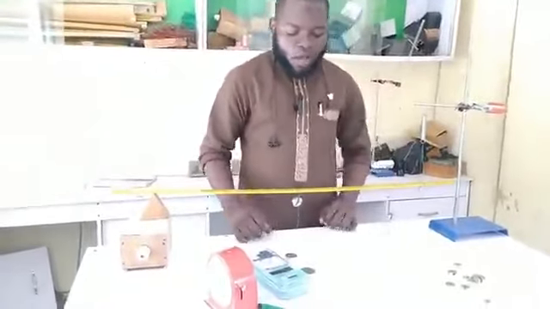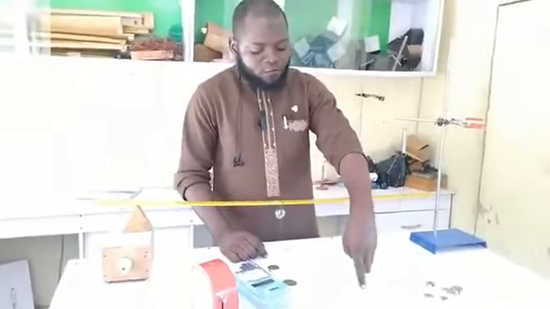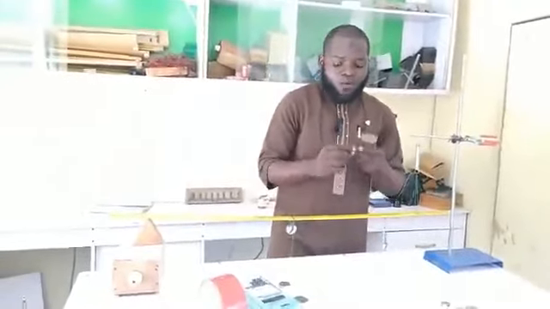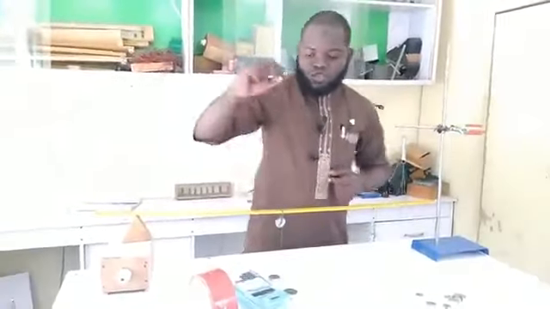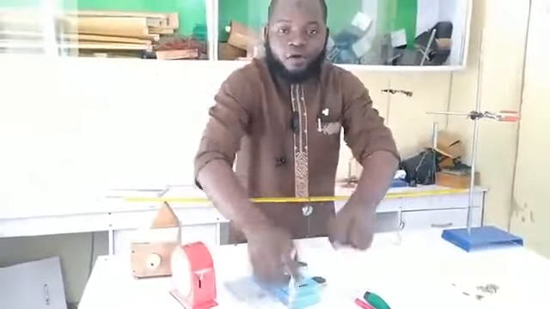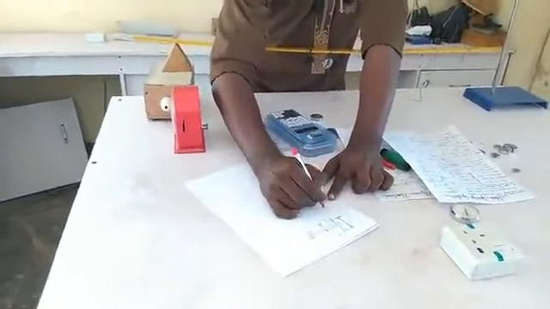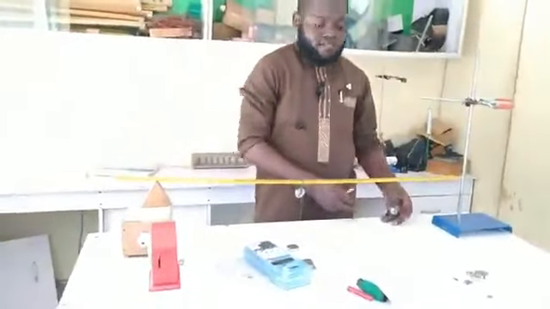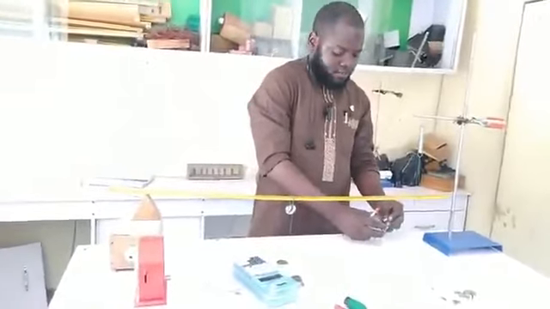So let's see how we're going to go about the practical now. We're asked to add a mass of 20 gram to the mass labeled Q. This is the mass labeled Q, and we're asked to add another 20 gram mass to it, which is what we're starting with. So as a student, when you're about to add the mass, get a rough sheet and write down mass of 20 gram.